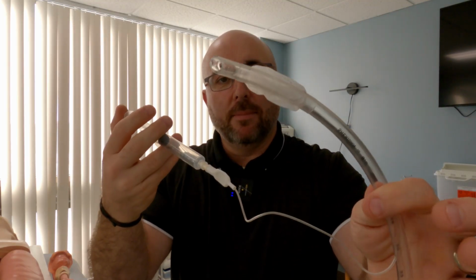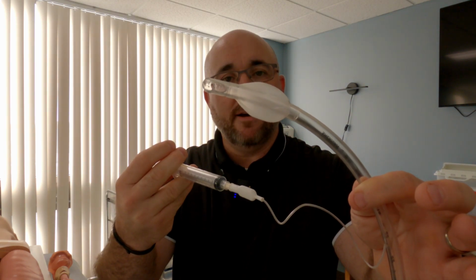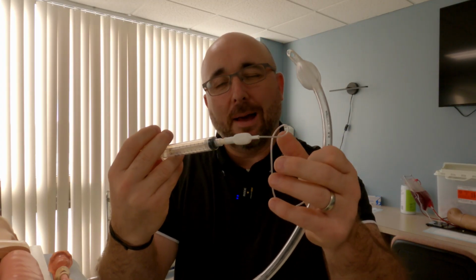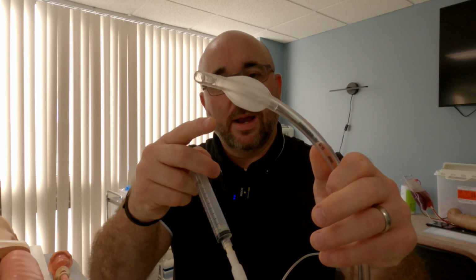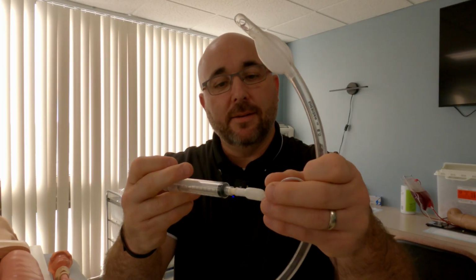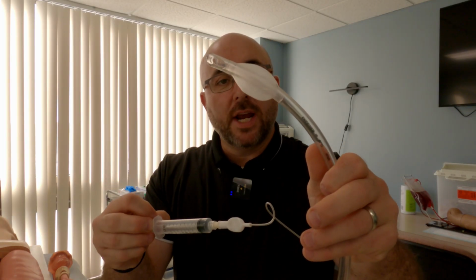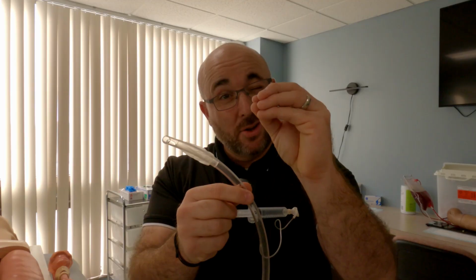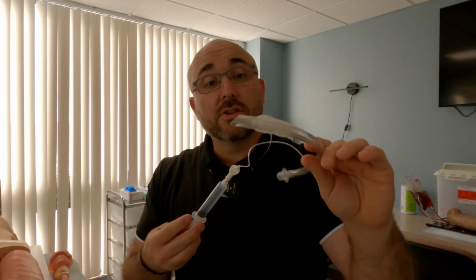And then what I'm going to do is instill 10 mLs of air, and I see that cuff inflate. This is called the pilot balloon. This gives you an idea how much pressure is in the cuff, but it's not perfect. But what I'm going to look for is to see this cuff inflate. Okay, I know that it holds air, and now I'm going to deflate it back, pull it all out, bring it in as close to the tube as I can, so that when we do go to intubate, we can go in.